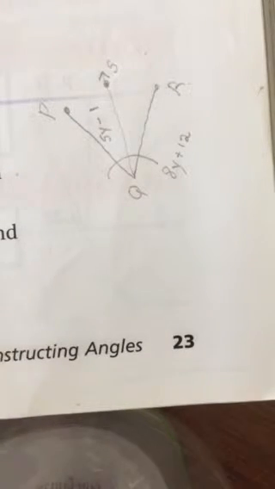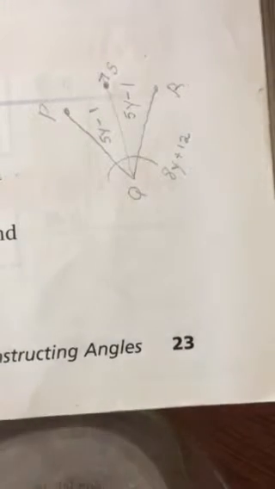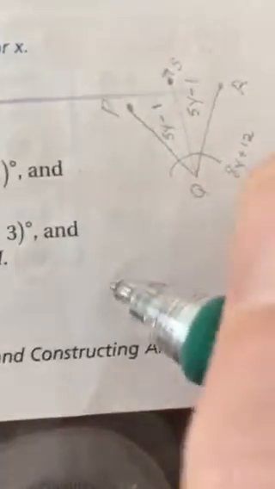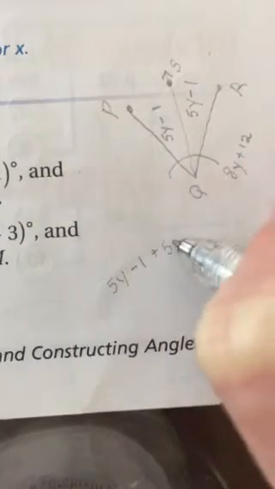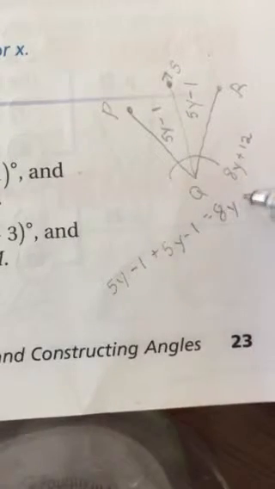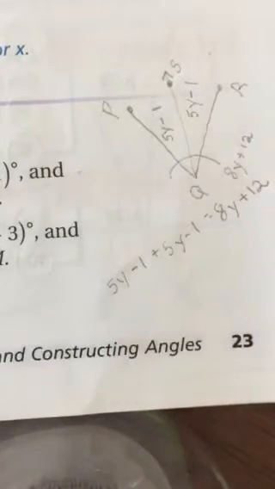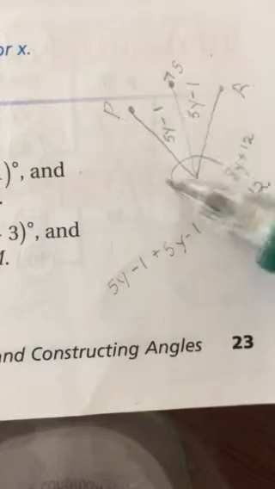All right, so let's look at how we could do this. This one's a little more challenging. What we have to remember is that this is a bisector. It cuts these two angles into two equal parts. So if this is 5y minus 1, then this is also going to be 5y minus 1. Let's try it here. 5y minus 1 plus 5y minus 1 equals the bigger angle, which is 8y plus 12. That has to do with our angle addition postulate. This angle plus this angle equals the big angle.